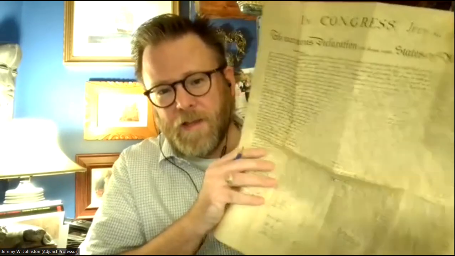Today we're going to be talking about, trying to narrow the lecture to focus on the Declaration of Independence as a key document in U.S. history. And in a recent trip to Washington, I happened to pick up the actual copy of the Declaration. Just slipped it out of a case in the National Archives.